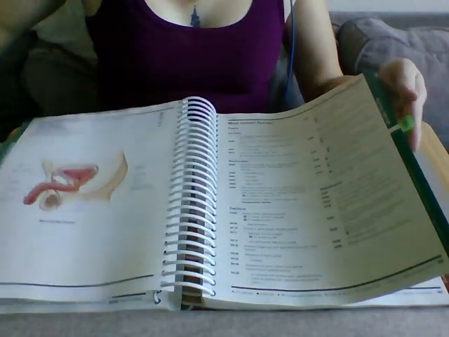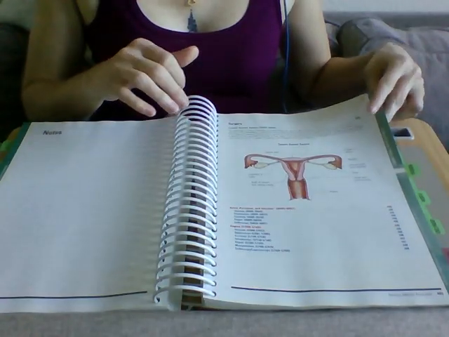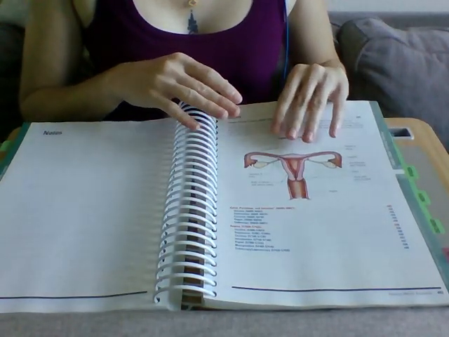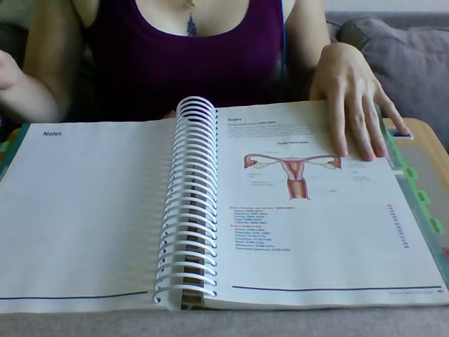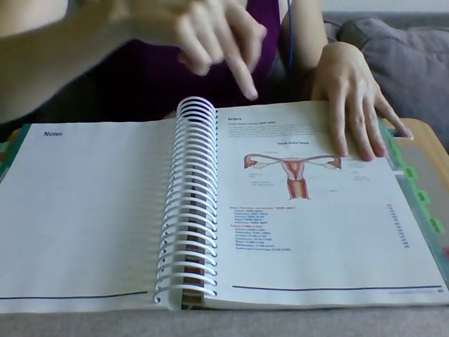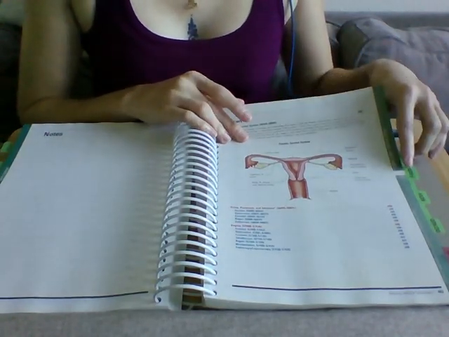Right behind it will be the female genitalia system on page 443. Male is 433, female is 443. And it has F/GEN on it.